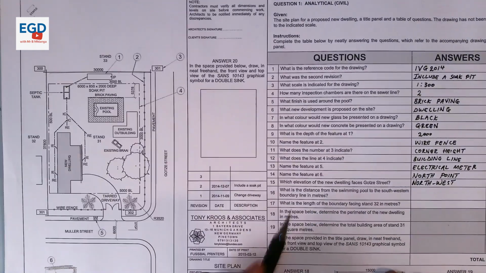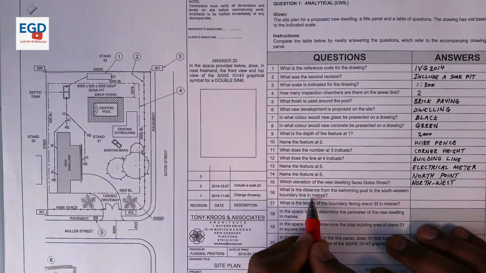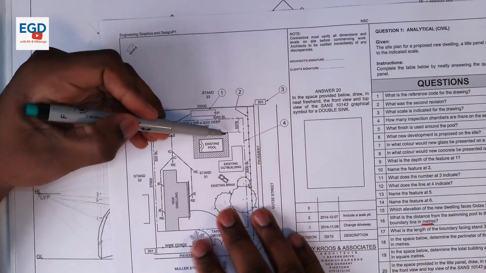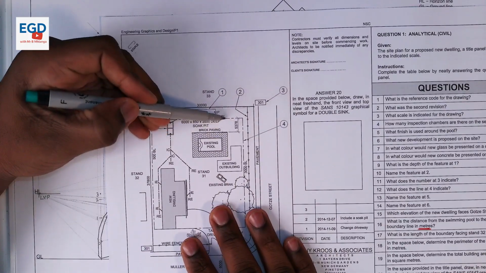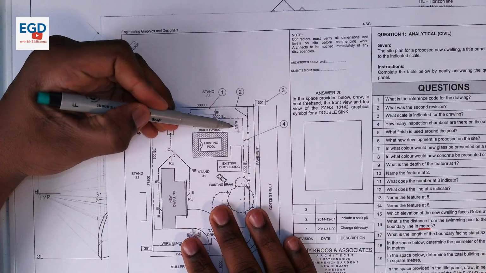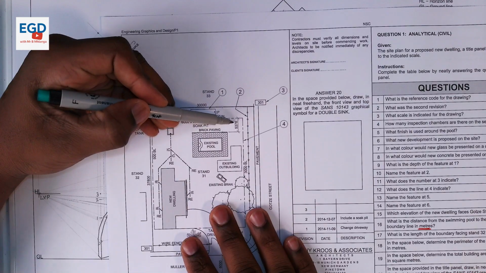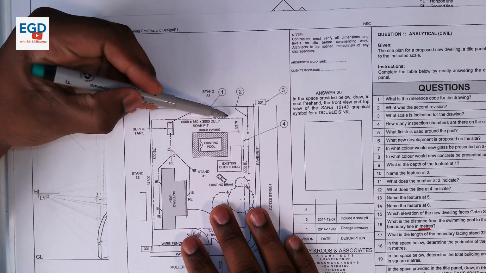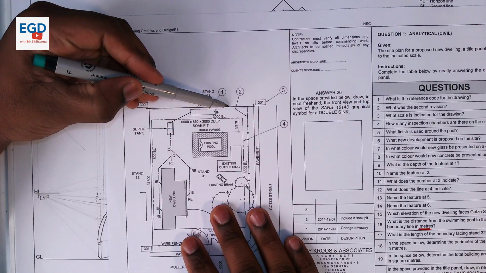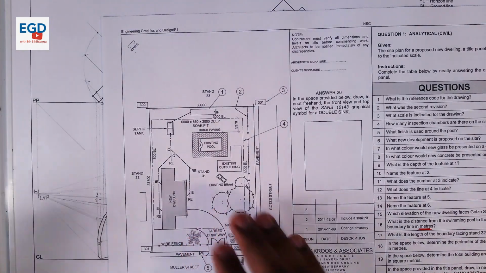What's the distance there? In meters. This is very important. In meters. All right, so it means your answer must be in meters. So let's check. We are given that from where the swimming pool starts to the building line, it's 5,378. All right, and then from there to there, how long is it? It's 3,000.